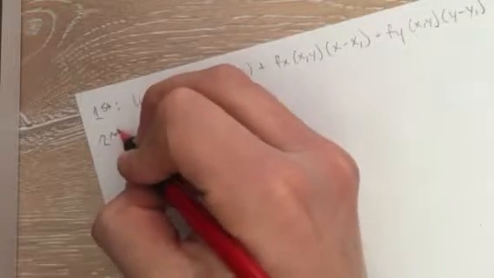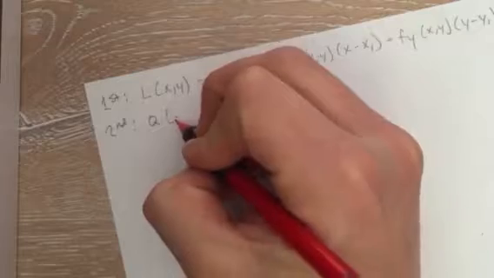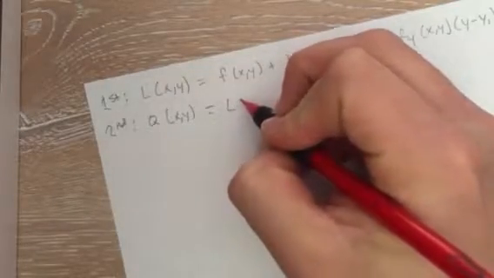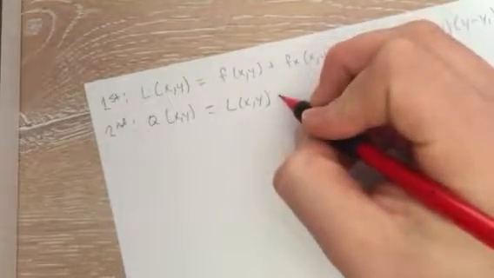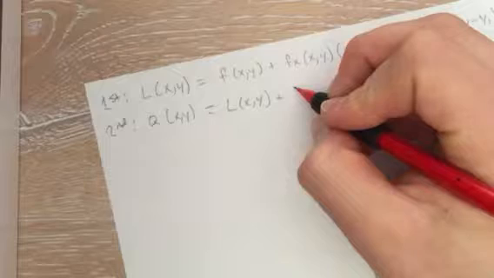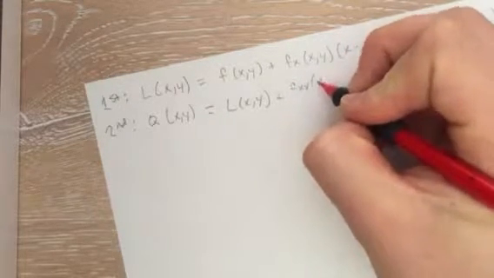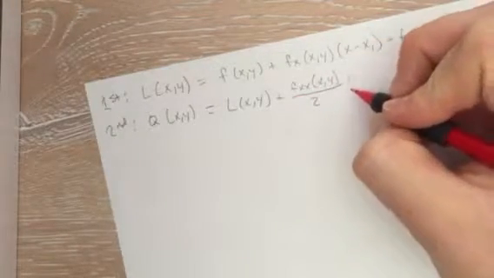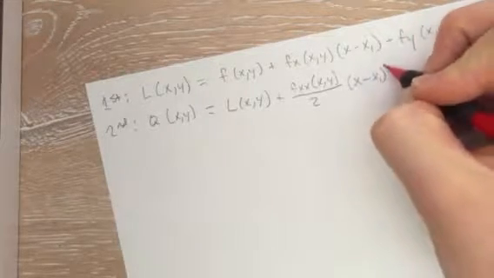So we will do the second degree, which is Q of x,y, which is equal to your L of x,y, which you will have found already, plus the partial derivative f_xx of x,y divided by 2 and multiplied by x minus x1 squared.